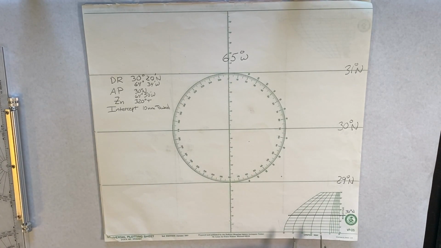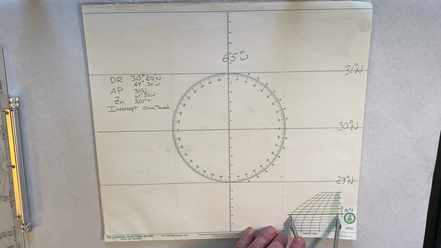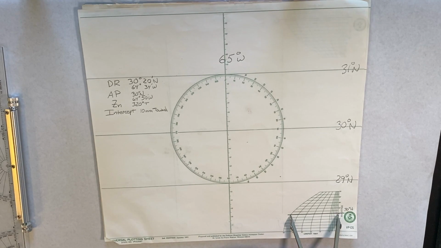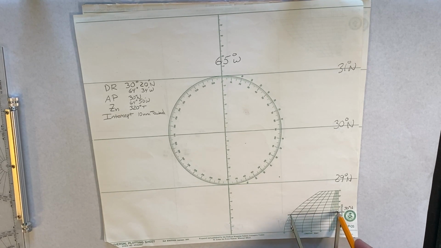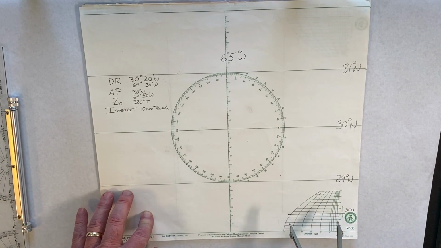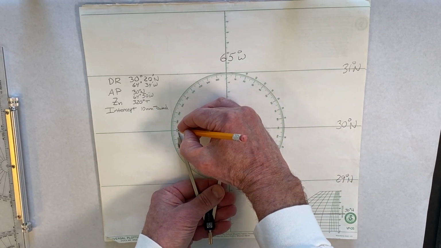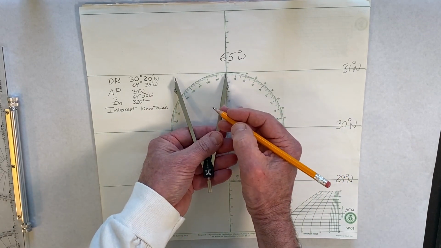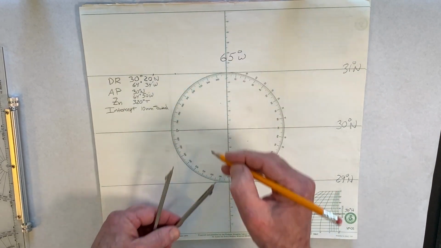One way is to take your dividers and span the entire distance along your scribed mid-latitude line. The scale is set up with a 0 point here and 10, 20, 30, 40, 50 minutes, and then the final 10 minutes is off to this side, scaled off in 2-minute increments. So if we take that entire distance, we have 1 degree of longitude, and we can just make a couple of points and then connect the dots.